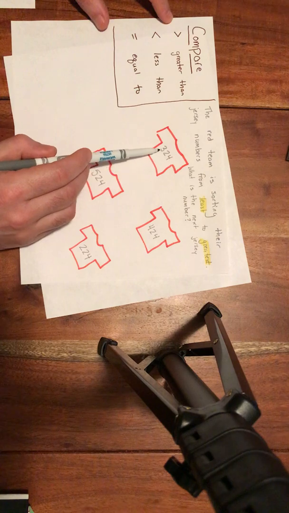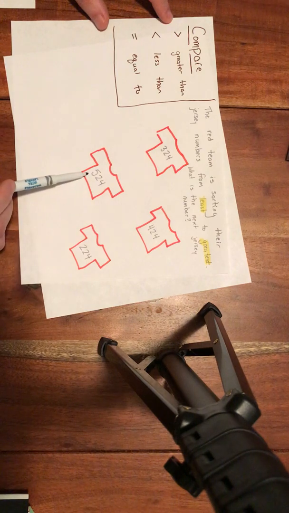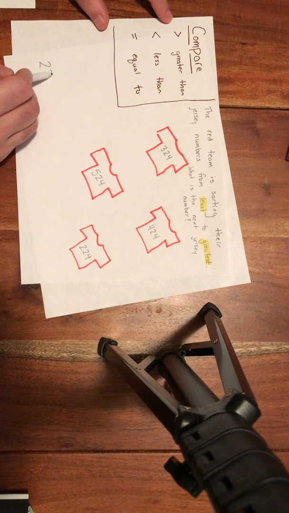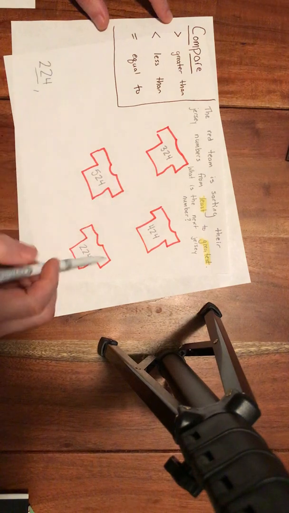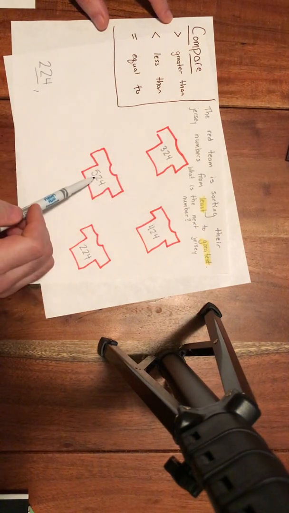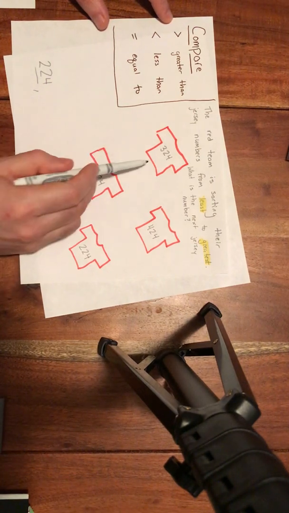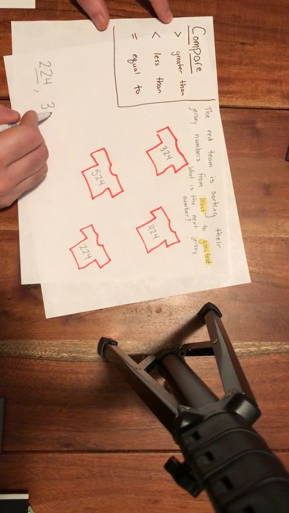So when I look around, this one has 300s. This one has 400s. This one has 500s. This one has 200s. So I'm going to take that and I'm going to put that all the way down here. 224. I'm done with that one. Now I have 324, 424, 524. Well, 300s is the one that's left with the least. 300s, 400s, 500s. So 324.